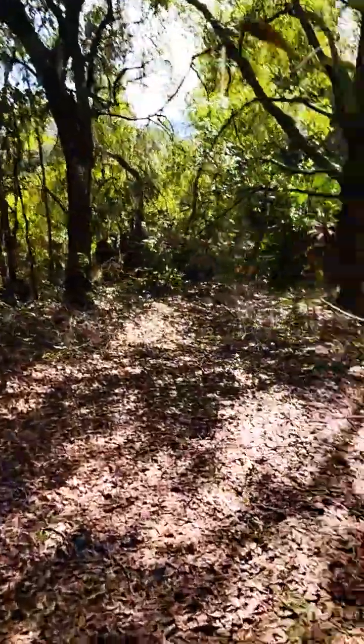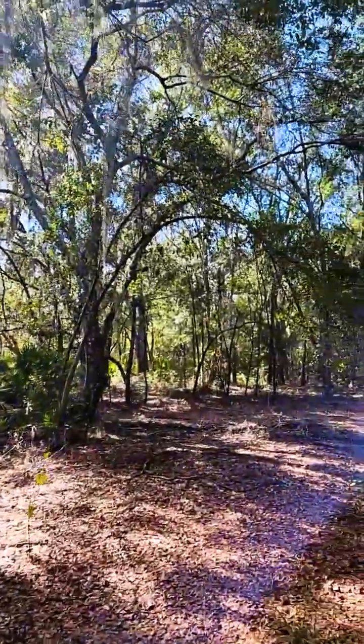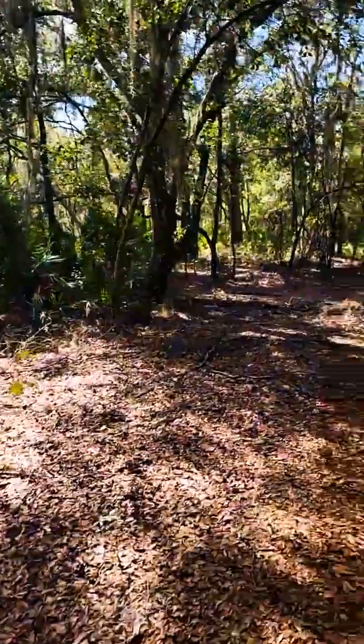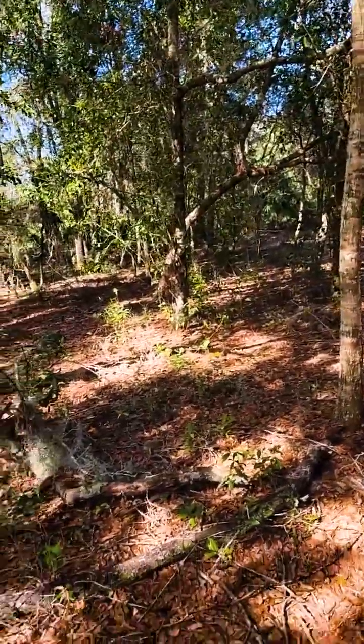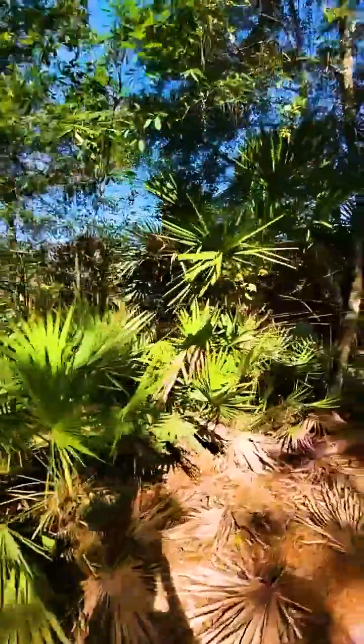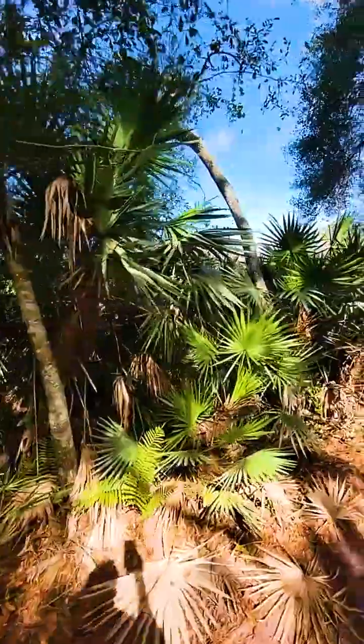A flatwood forest, also known as a pine flatwood or longleaf pine ecosystem, is a type of forest ecosystem that is common in areas with sandy, well-drained soils, frequent lightning strikes, and a history of natural fires.